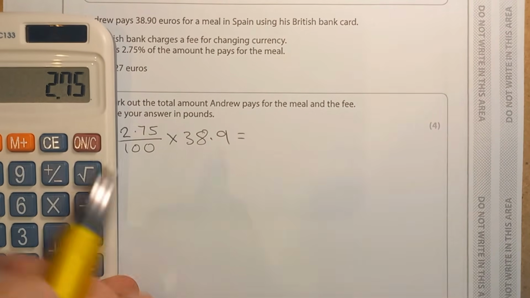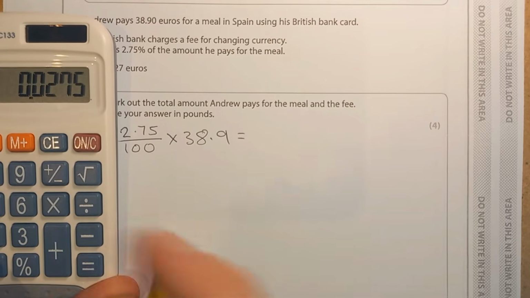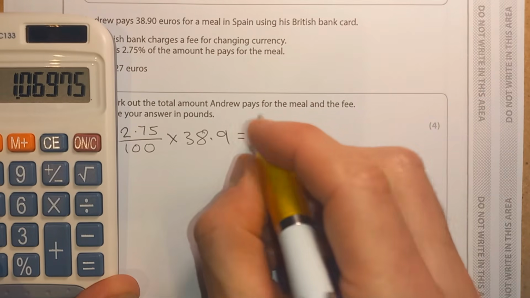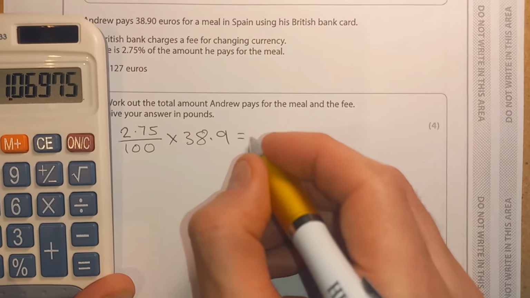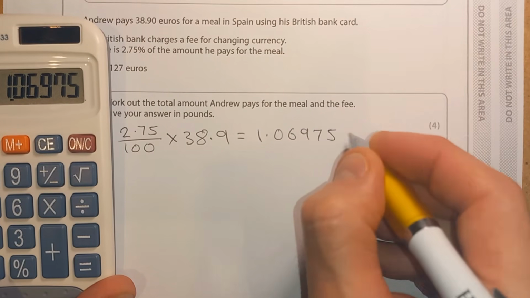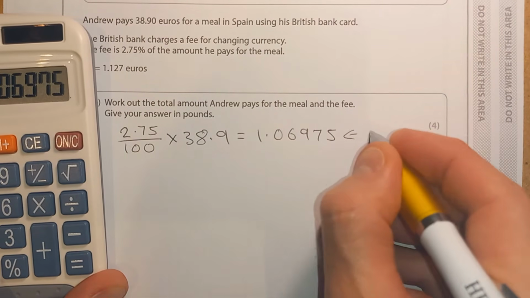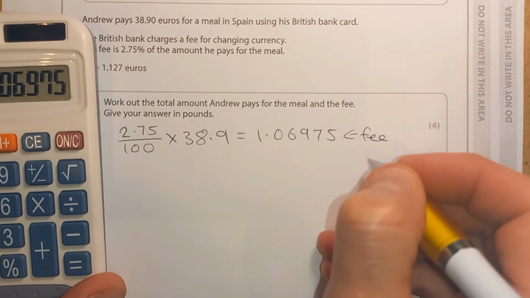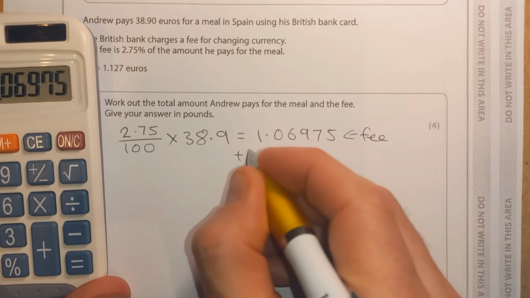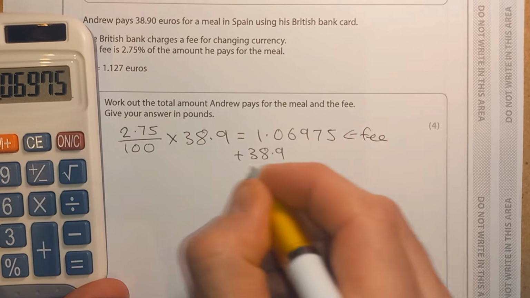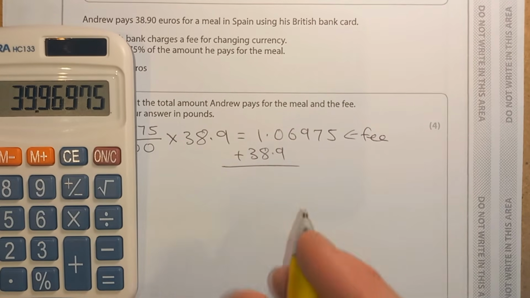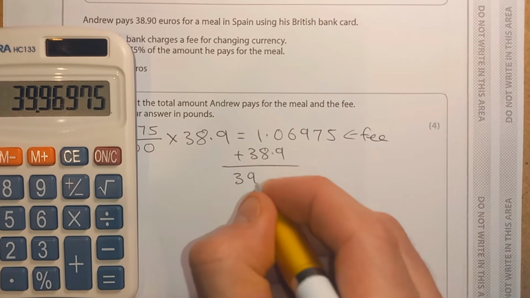So 2.75 divided by 100, so that gives our answer as a decimal. Multiply it by 38.9, and it gives us 1.06975. So that is the fee. Now, because it's increased by that amount, we then want to add on 38.9. So I'm not going to round it yet. I'm just going to add on the 38.9. And we've got a total of 39.